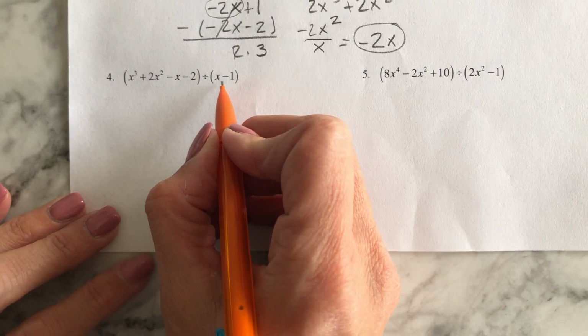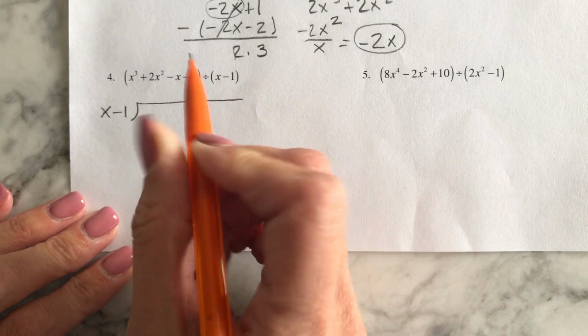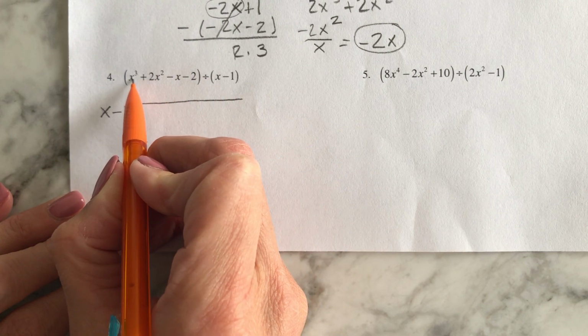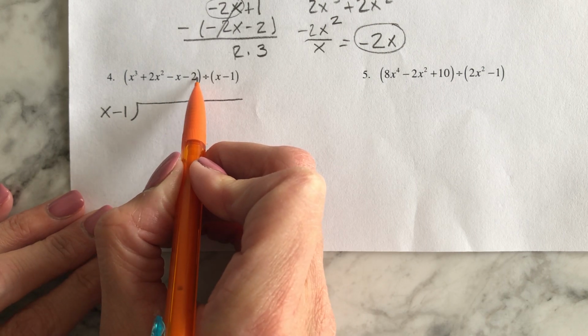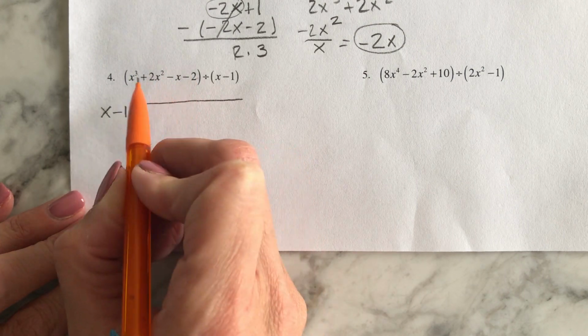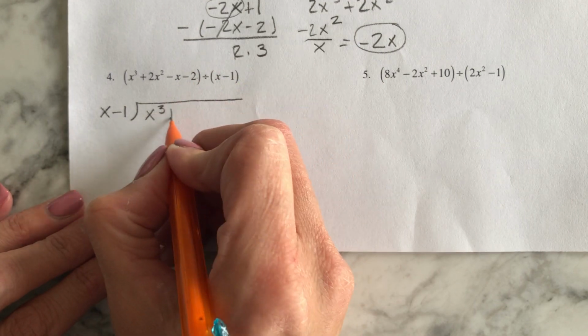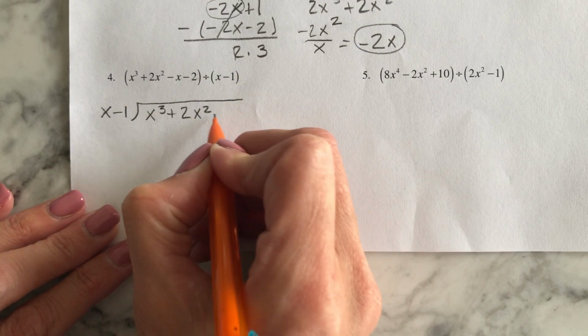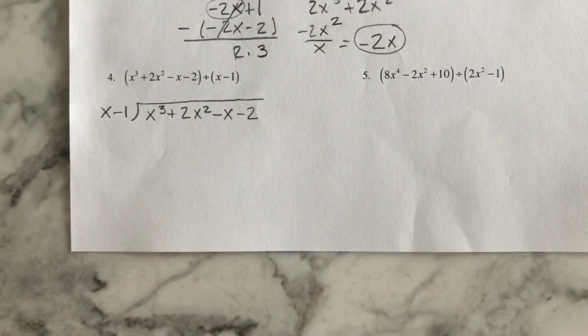So I'm going to set it up, put my divisor out front, and make sure this is in standard form. X to the third, x squared, x, constant, good to go. We're not missing any terms. We don't need to fill in any zeros, so I can just write it out here. Okay, now we're ready to start our process.